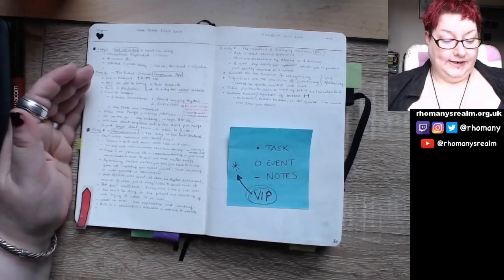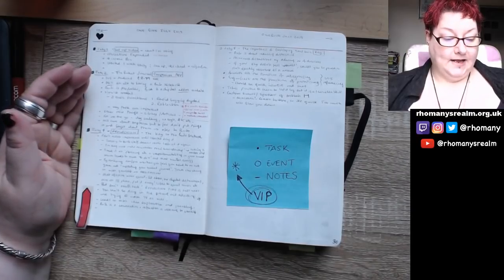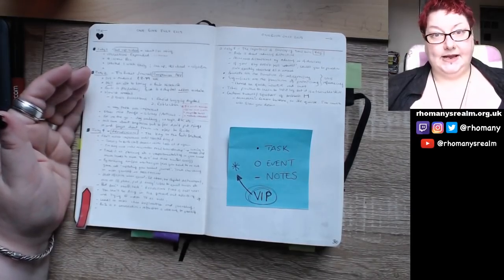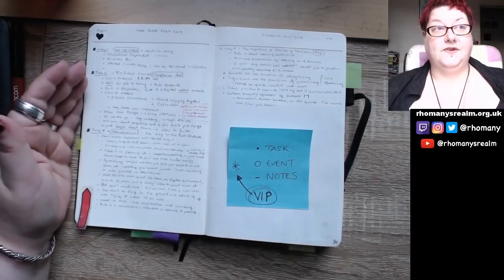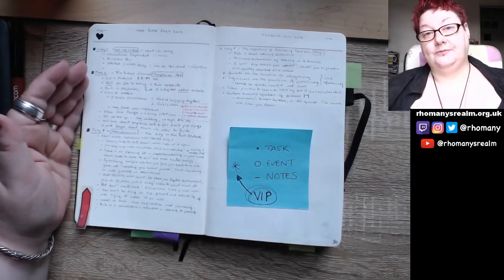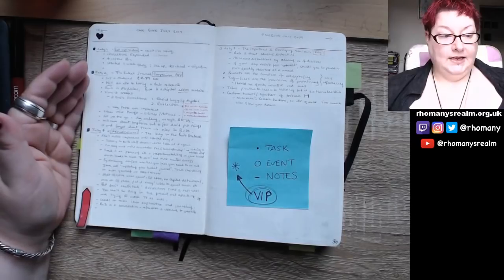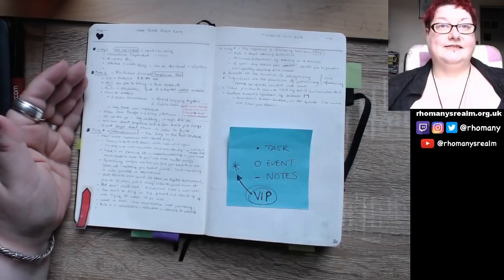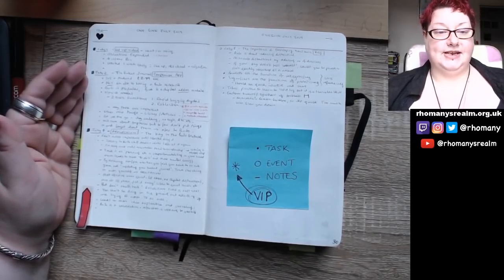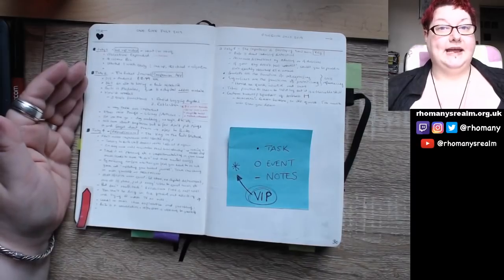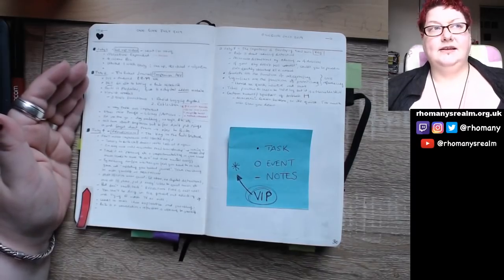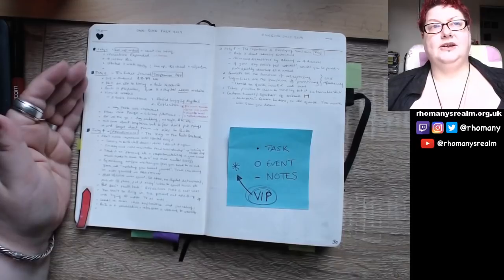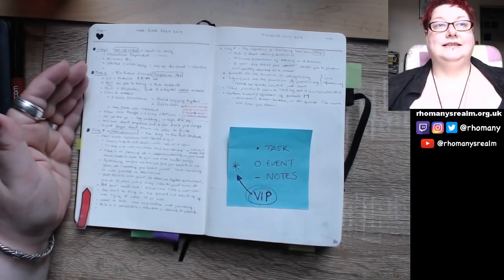The whole point of using a key in the first place is it's fast, it's functional, and it reduces the number of decisions you have to make. If one of those decisions, and I use the word decisions loosely, is, oh, am I using my squares that I normally use, or am I using something else, then that's going to slow you down.